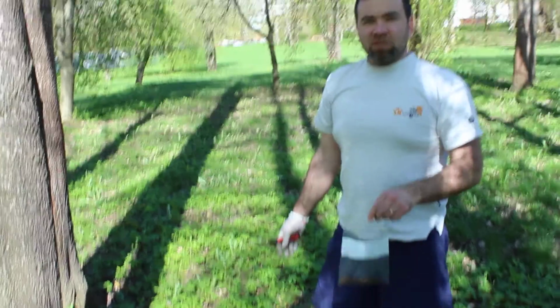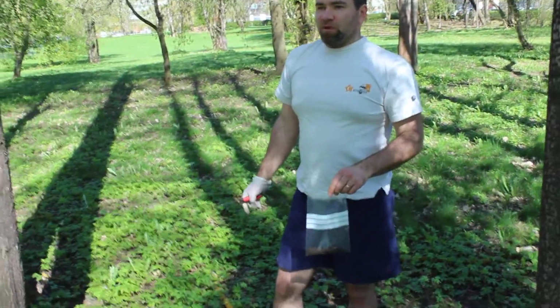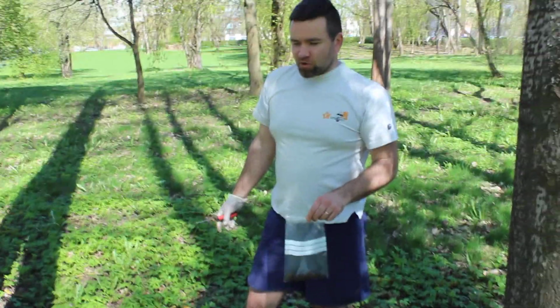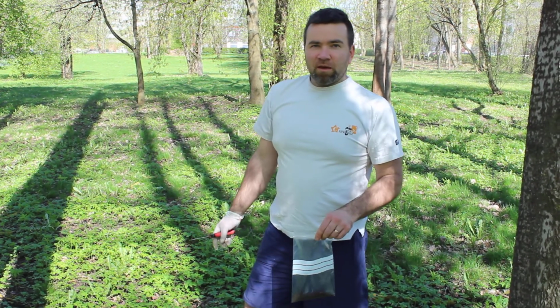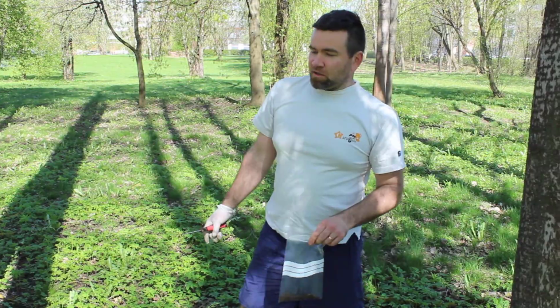So we have a minimum distance of 8 meters between 2 trees. So I'm moving to the next tree, which is at least 8 meters distant. So this tree fits well with this criterion.